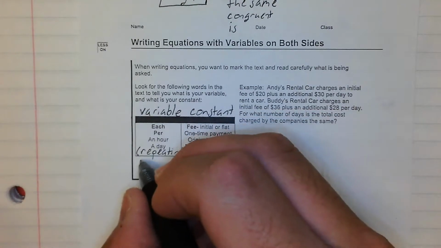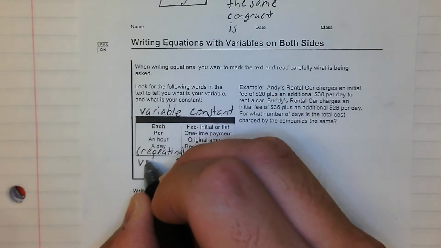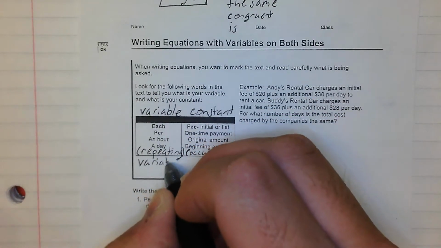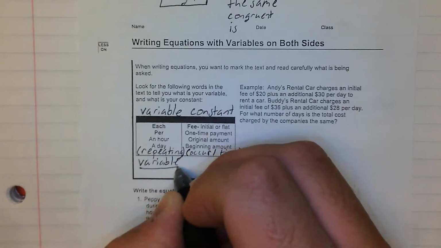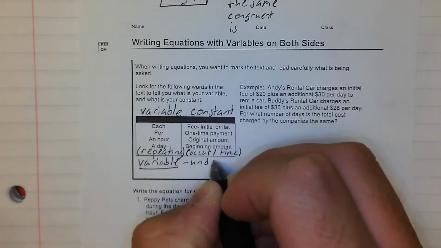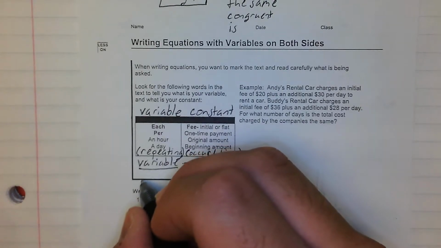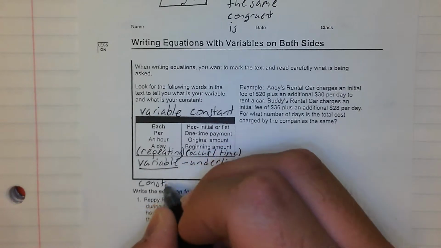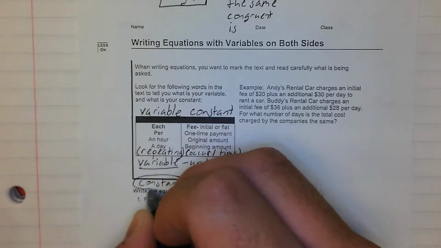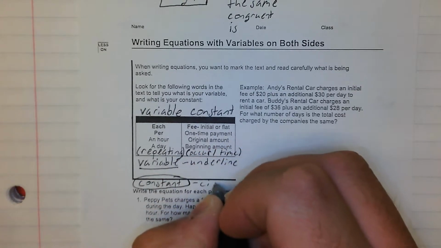Now here's the great thing. We box in our equal signs. Variables, what I want you to do is underline them. That way we know that they are variables. Constants, I want you to circle them. So we circle constants.